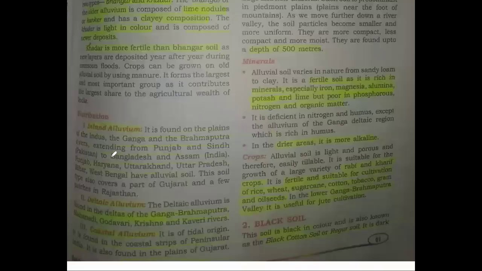So then Bangladesh, Assam, that is India, Punjab, Haryana, Uttarakhand, Uttar Pradesh, Bihar, West Bengal have alluvial soil. This soil type also covers a part of Gujarat and a few patches in Rajasthan.